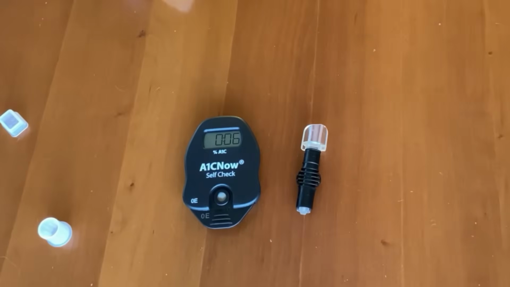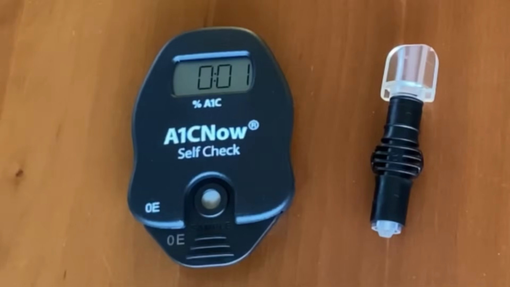Let's fast forward. Here we go. And these are the last few seconds, and here we go. That means that the test is done. 6.1%.